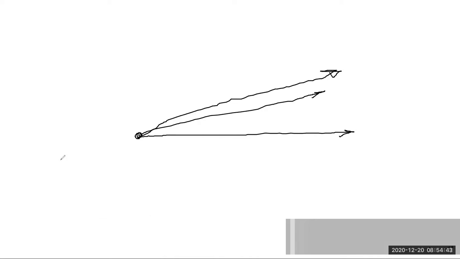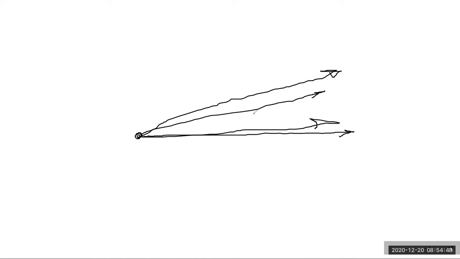Imagine there is a charge and some kind of lines are emanated from this charge, which is kind of a force. Each of them corresponds to a force. And let's cut some square here at the distance r.